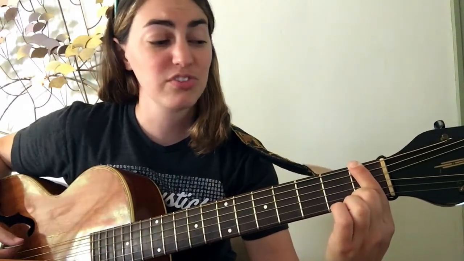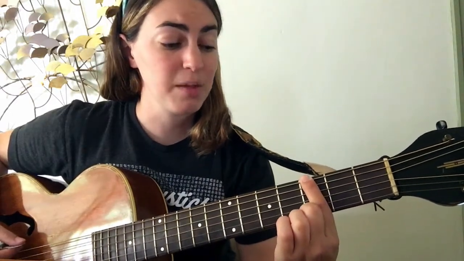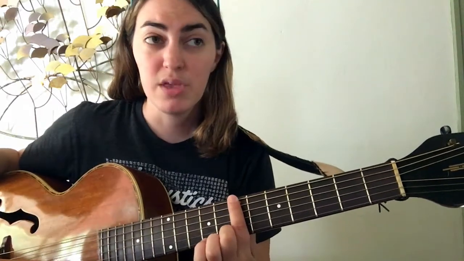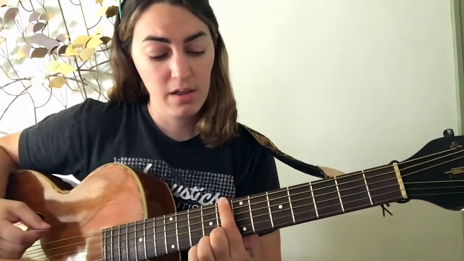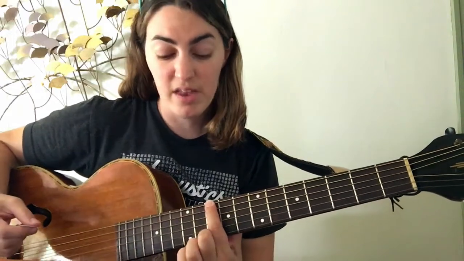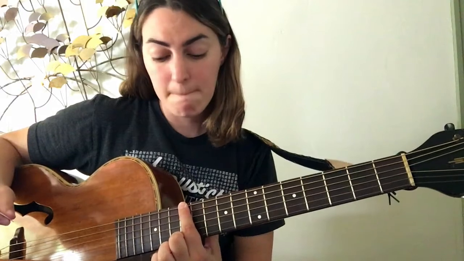F to G is a whole step, so go up 2. Now we've got to get to A, that's a whole step, go up 2 frets. We need B next, that's a whole step, up 2 frets. B to C, half step, only 1 fret. C to D, whole step, up 2 frets. And then D to E, whole step, up 2 frets. Now, if you were to keep going, your next note would be F.